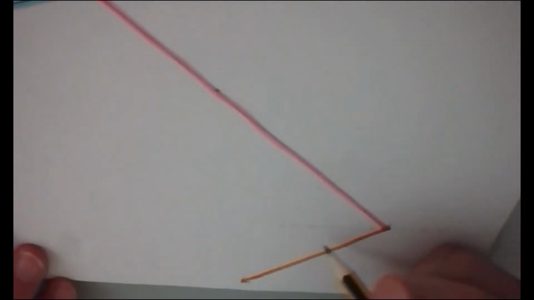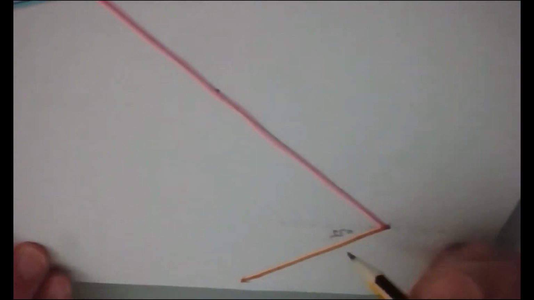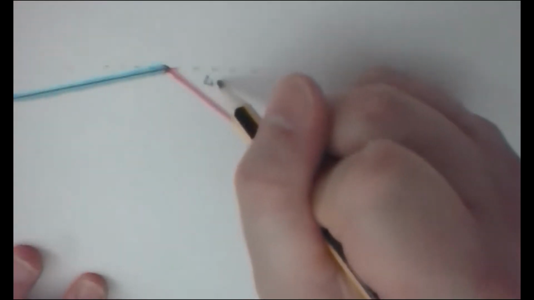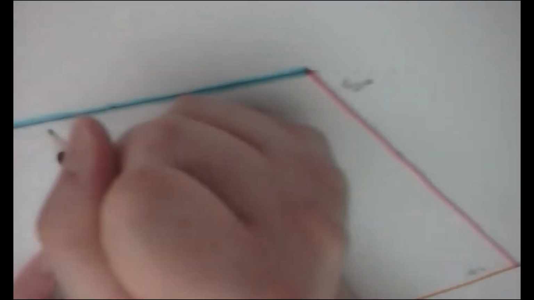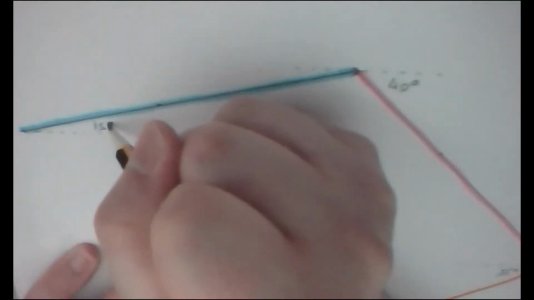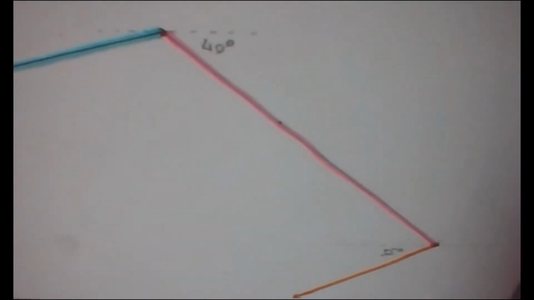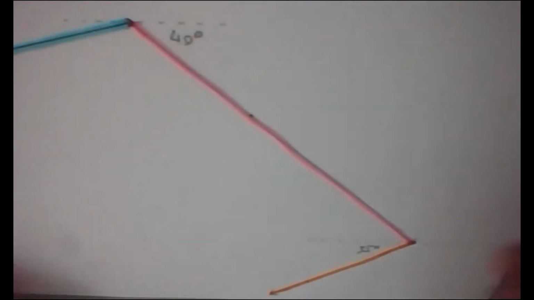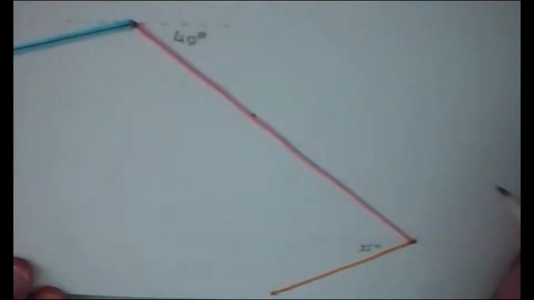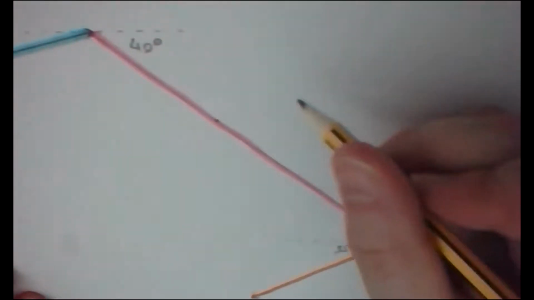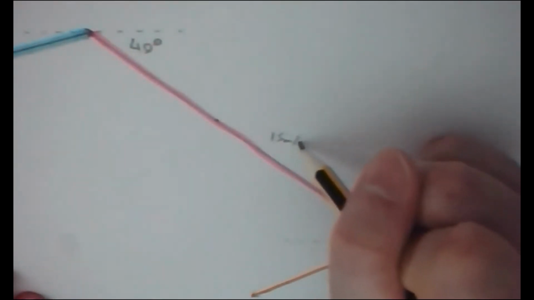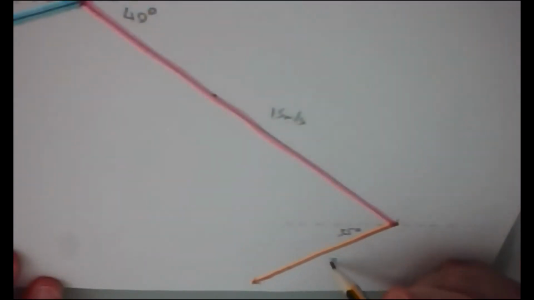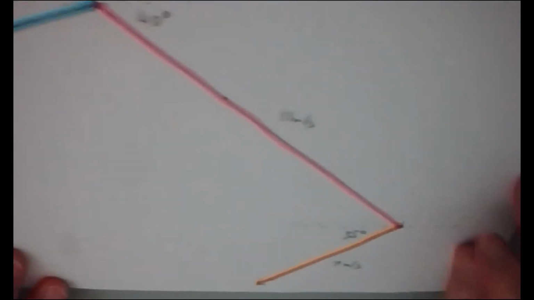Now, it might be helpful if I just add on these angles I've measured just to show you where they all were. So this was the 35-degree angle in here. Up here, this was the 40-degree angle we measured, and over here was the 15-degree angle we measured as well. So these are what we took from our original diagram, and of course these are the lengths as well. I'll put them on too. So that was 12 meters per second on the blue line. It was 15 meters per second on the pink line, and 7 meters per second on the orange line.